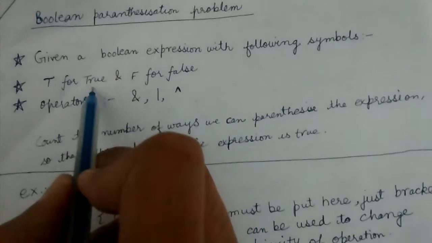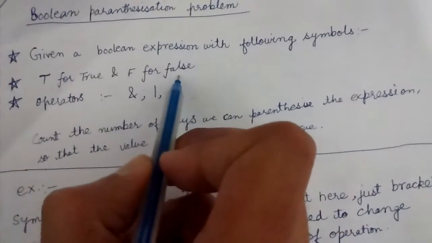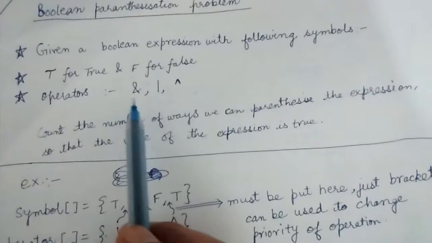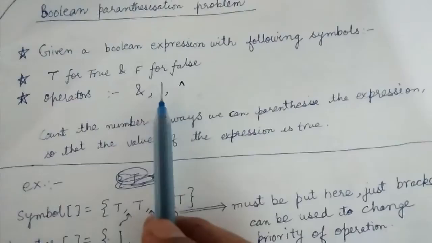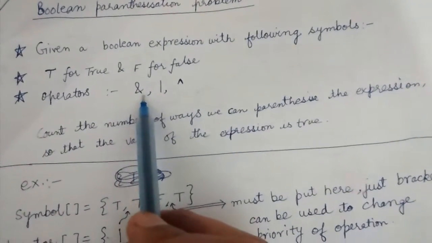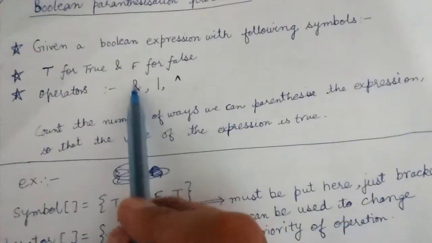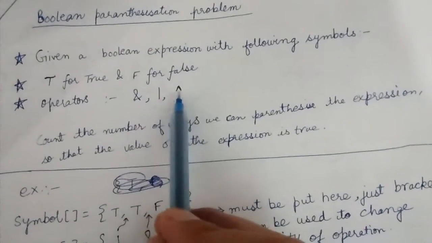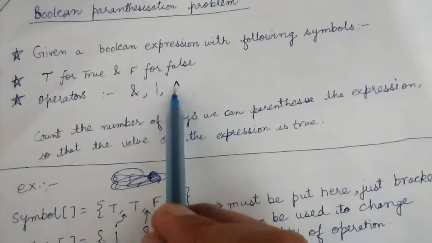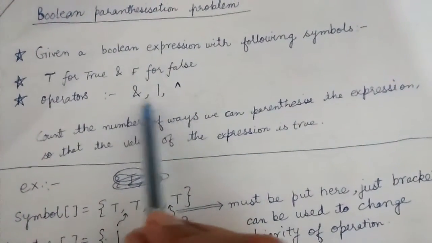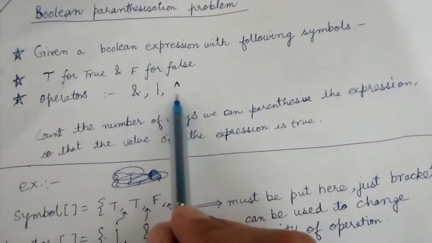T for true and F stands for false, and we are given three types of operator in this particular version of the problem. First is the AND operator, which is the boolean AND. Second one is the boolean OR, and third one is the boolean XOR. I hope you all know what AND, OR and XOR are.